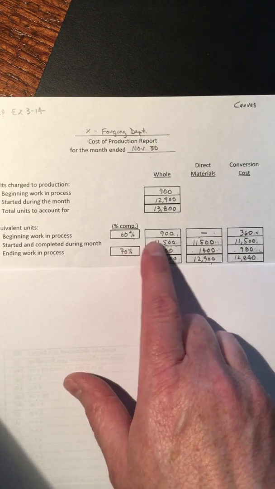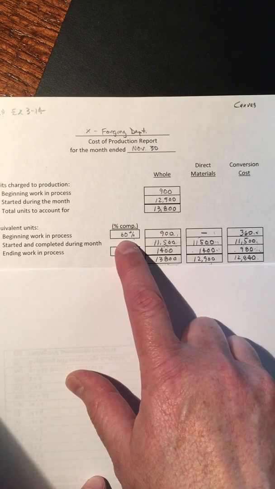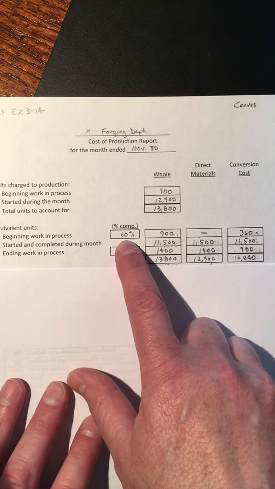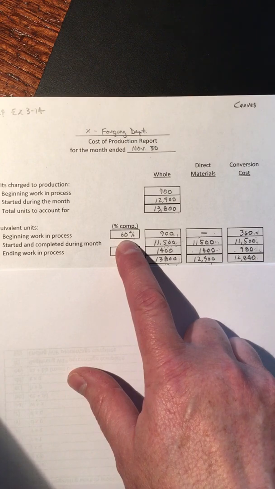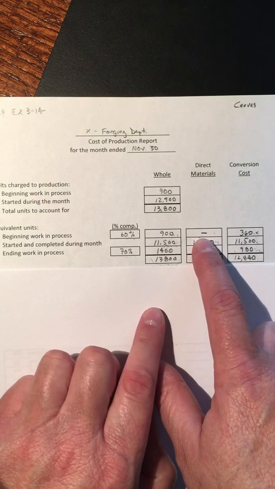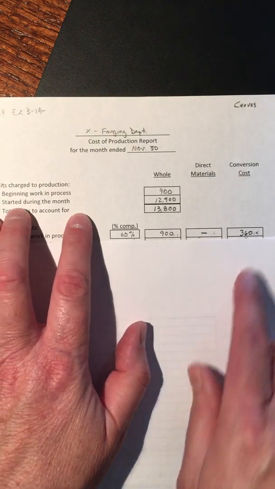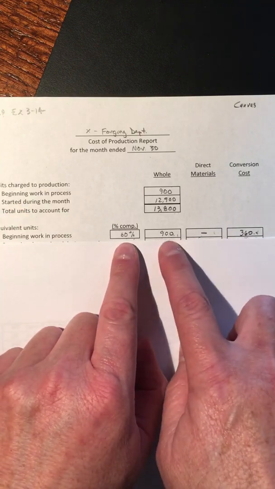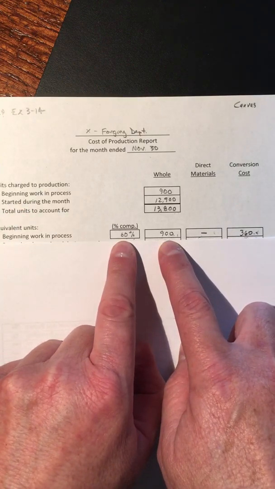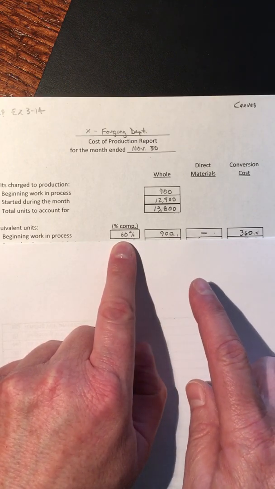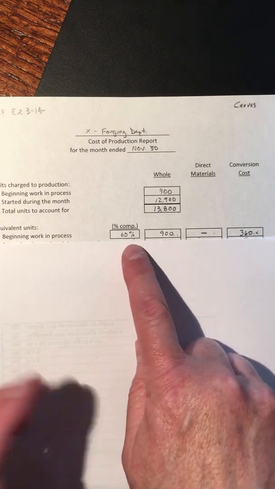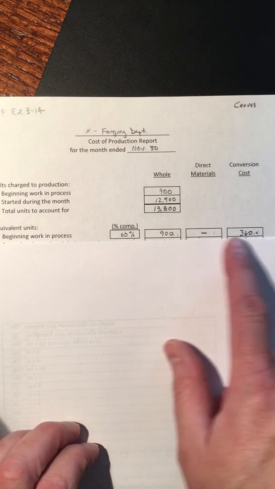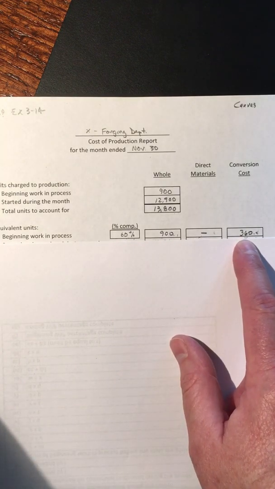To start off with, I have those 900 units in production. They were 60% done with respect to conversion cost, but they were 100% done with respect to materials, because materials go in first thing. So they had all the materials in them last month, and I didn't have to add any direct materials to them. Now for conversion cost, I want to multiply this 900 by 1 minus 60%, because I had to do the other 40% of the work to finish it. I want to know what I did during this month. So 900 times the 40% I have left to do is 360 equivalent whole units.